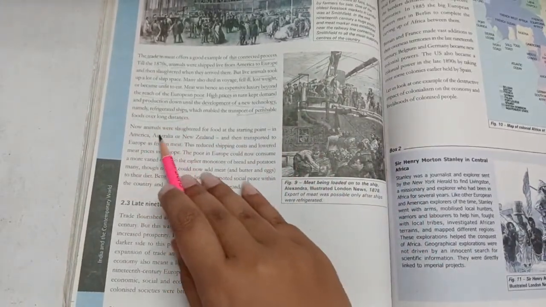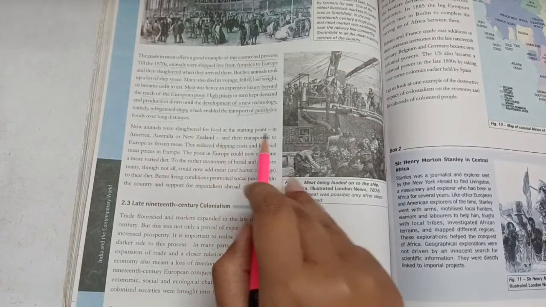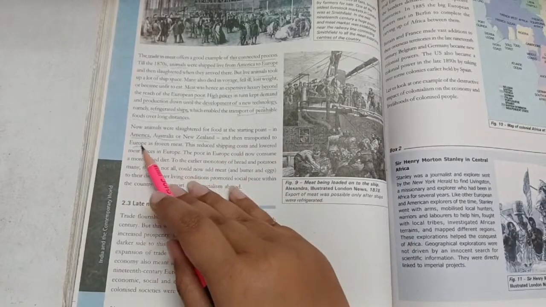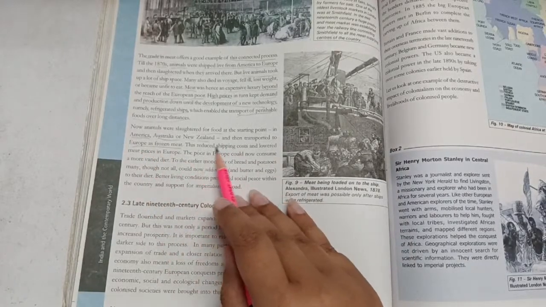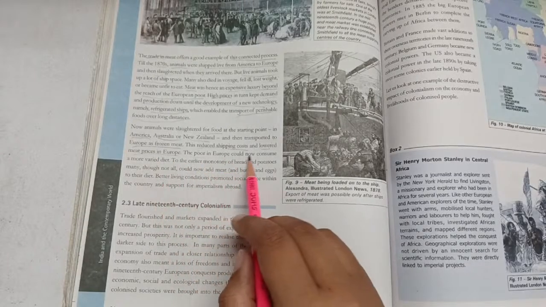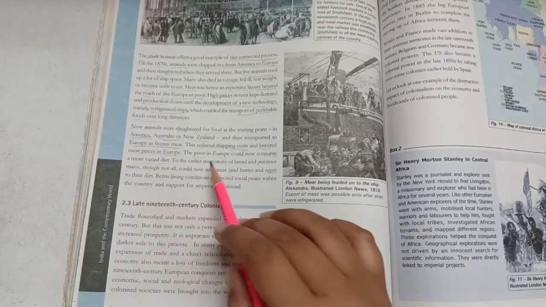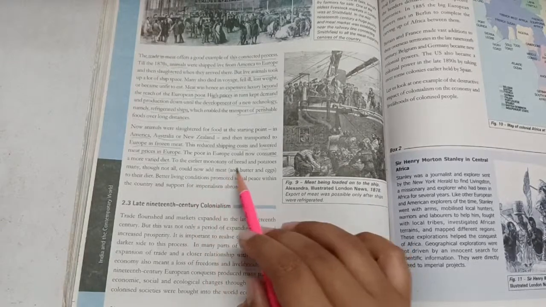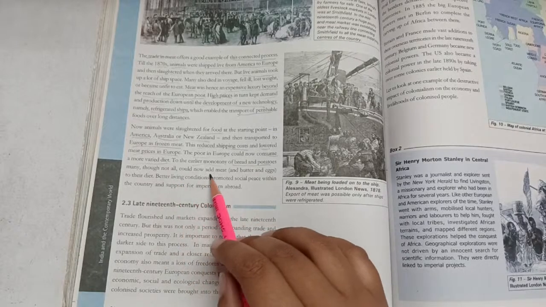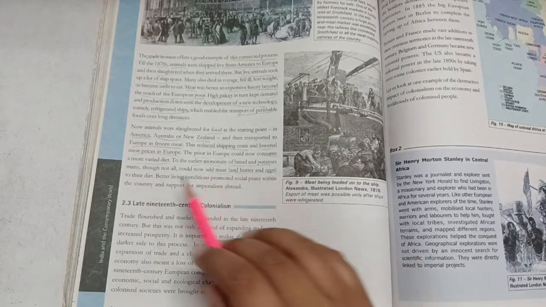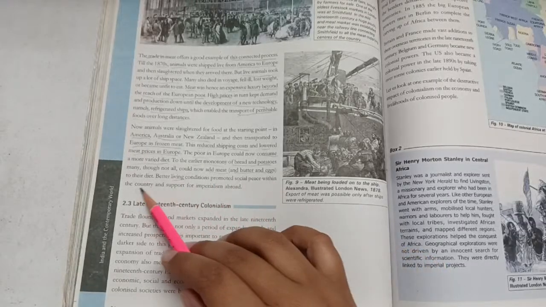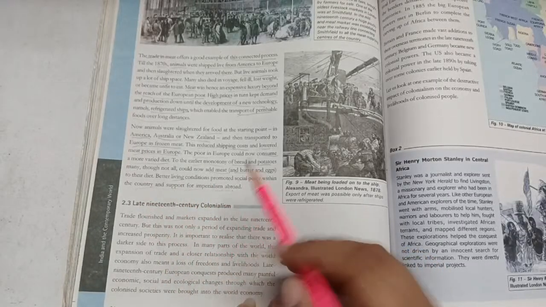Now, animals were slaughtered for food at the starting point in America, Australia, or New Zealand, and then transported to Europe as frozen meat. This reduced shipping costs and lowered meat prices in Europe. The poor in Europe could now consume a more varied diet. To the earlier monotony of bread and potatoes, many, though not all, could now add meat and butter and eggs to their diet. Better living conditions promoted social peace within the country and support for imperialism abroad.